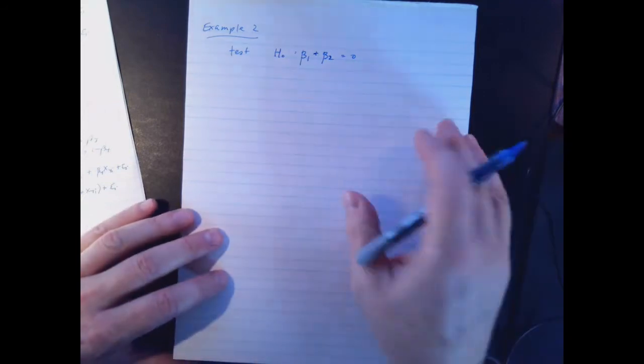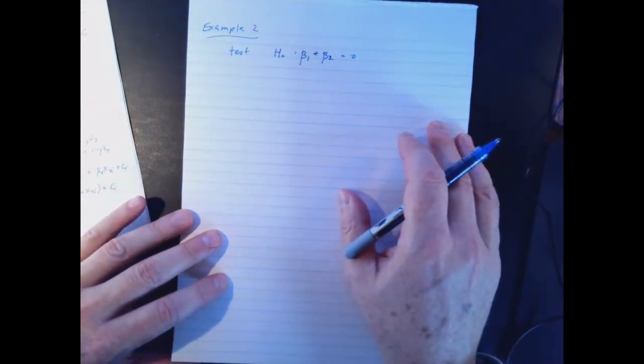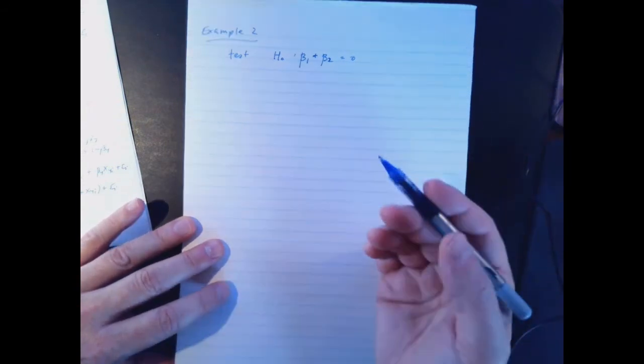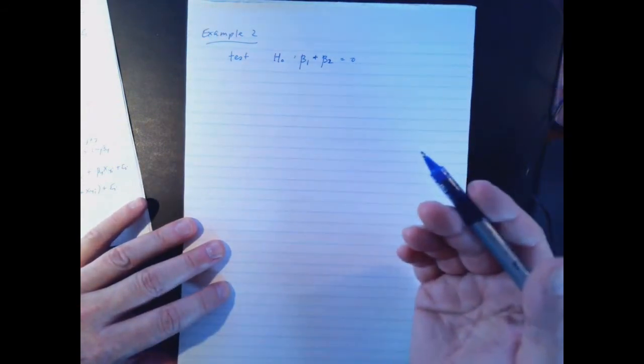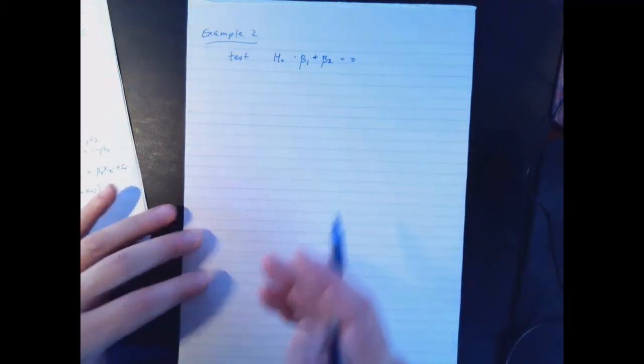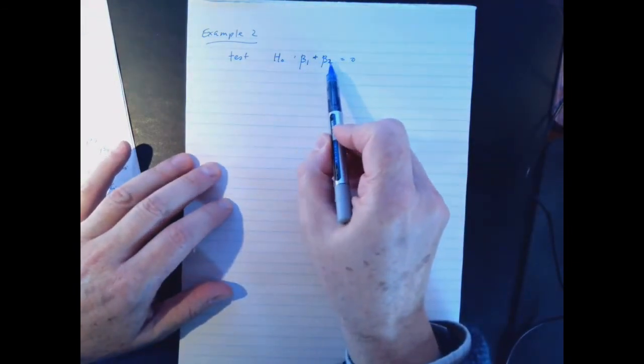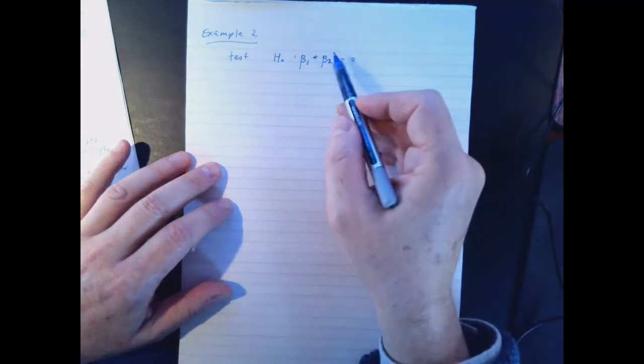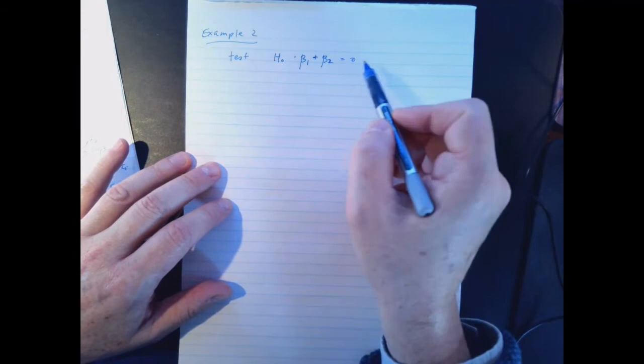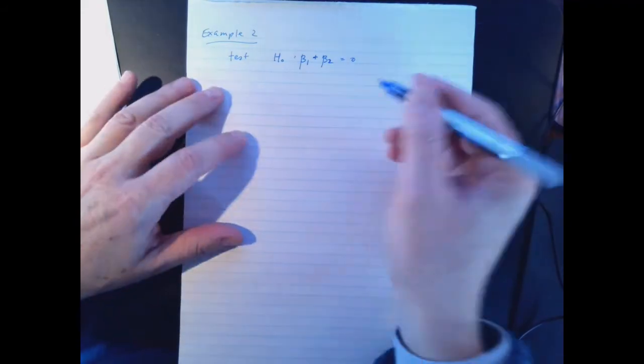Well, there can be various reasons, but if, for instance, you were estimating a Cobb-Douglas production function and you wanted to test if you have constant returns to scale, then you'd be testing, do the coefficients add up to 1? So in this case, it would be beta 1 plus beta 2 equals 1 if you only had two factors in your production function. However, in this case, we're going to test beta 1 plus beta 2 equals 0.